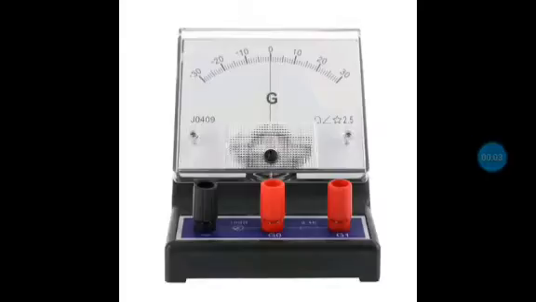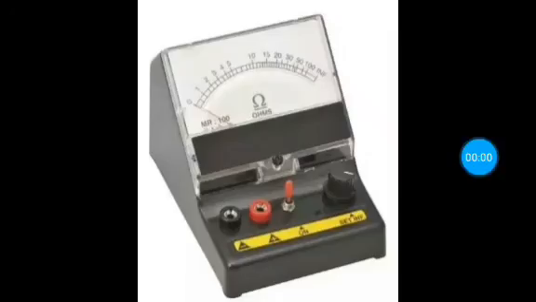This is a galvanometer which helps us measure very small amounts of current in a circuit. By measuring the deflection, we can have the amount of current in a circuit by simple calculations. This is also another instrument which we use in the electronic lab to measure resistance in ohms. Resistance is measured in ohms.